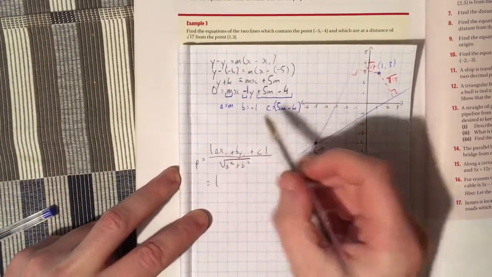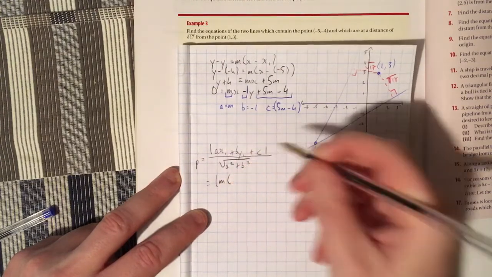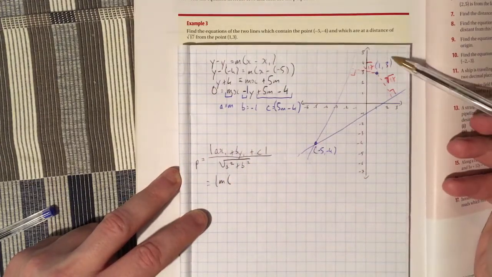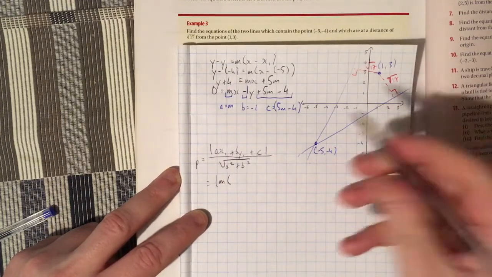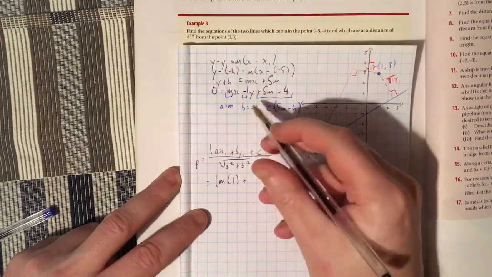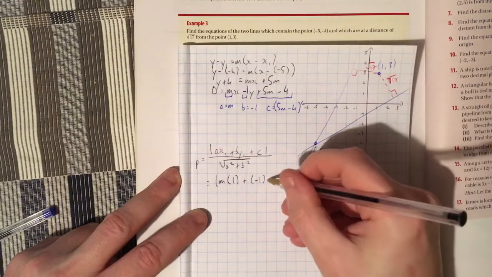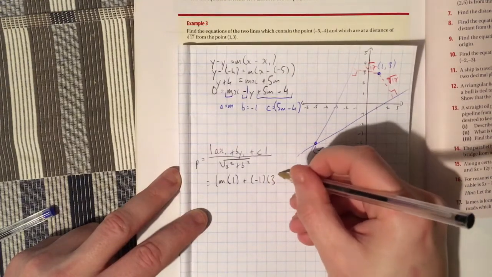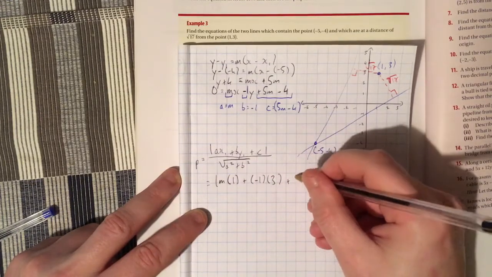So it's the absolute value of ax1. So a is m. x1, remember this time it's 1, 3 that I'm using because it's from this point to the lines, that's root 17. So m times 1 plus b is minus 1 times y1 is going to be 3 plus c then, so c is 5m minus 4.